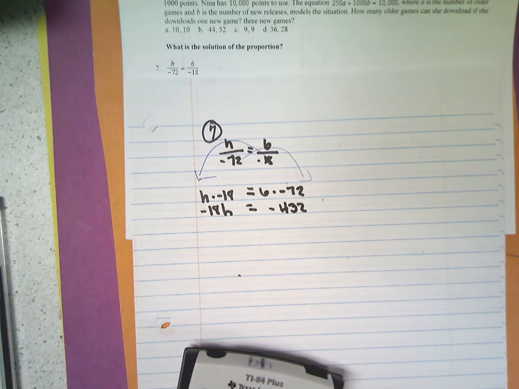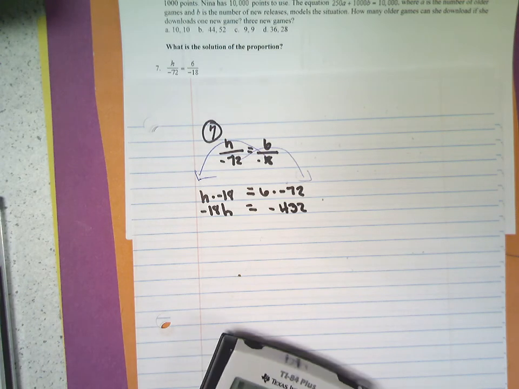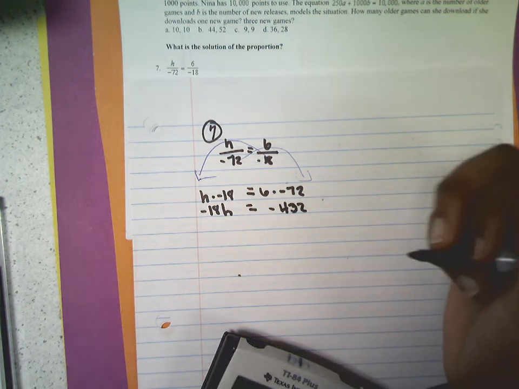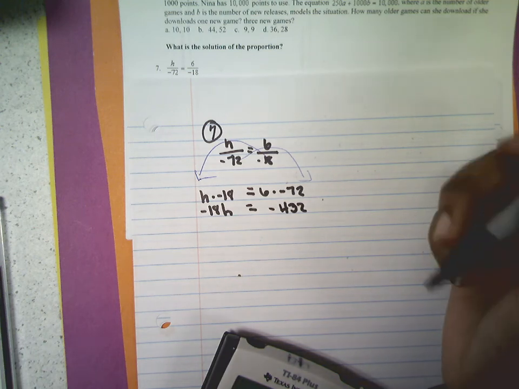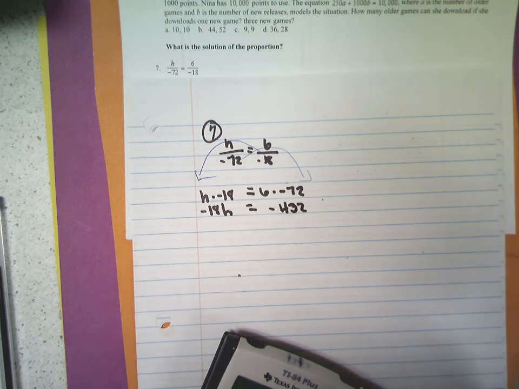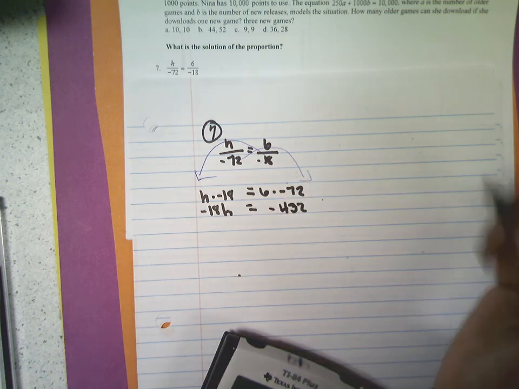You're supposed to multiply on each side or divide. Divide because I don't know. It's H. I mean it's negative.